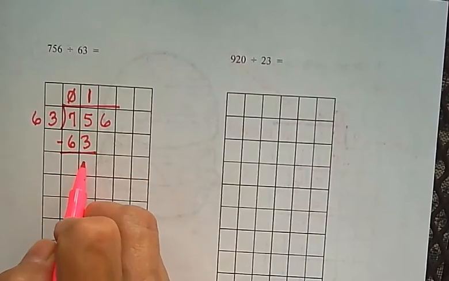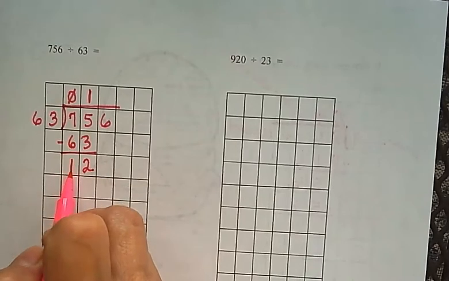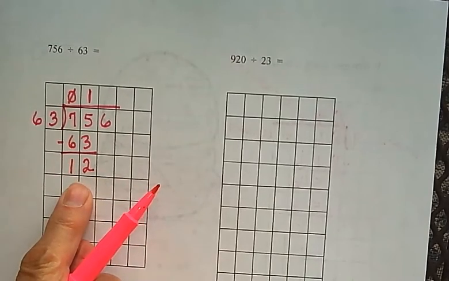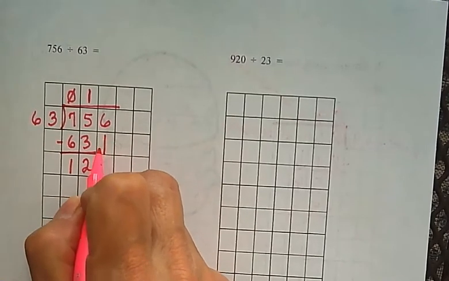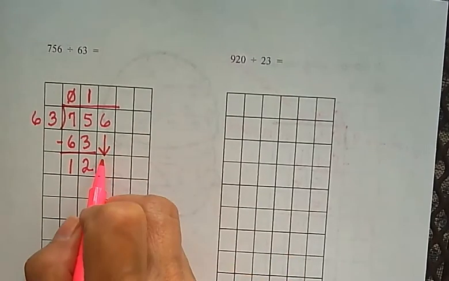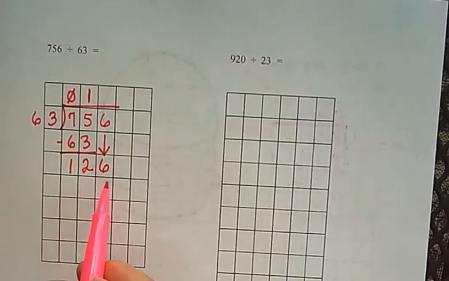3 from 5 is 2. And 7 minus 6 is 1. Check. Is 12 less than 63? It is. Bring down. How many times will 63 go into 126?